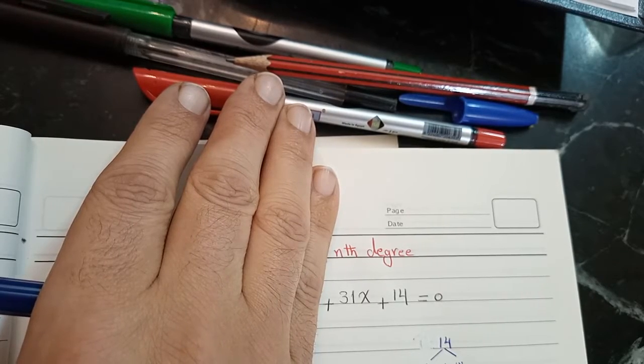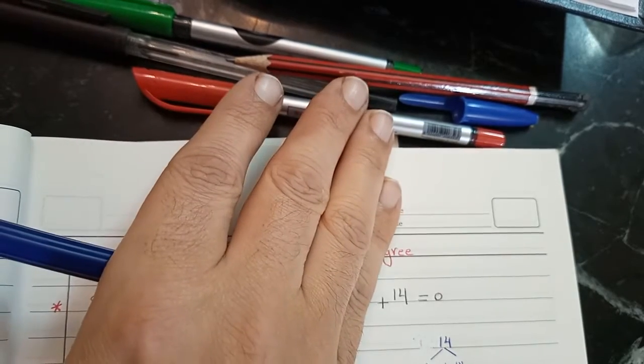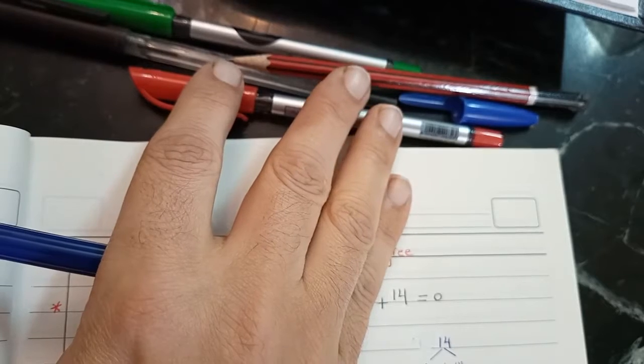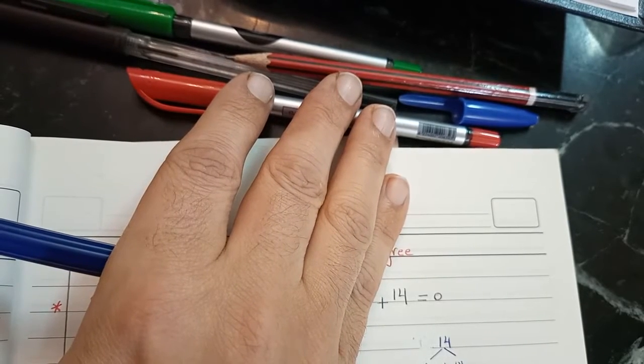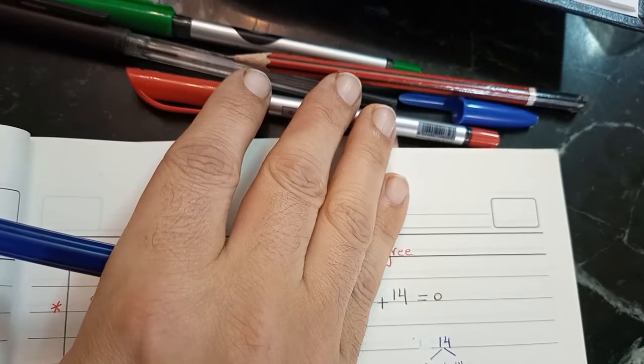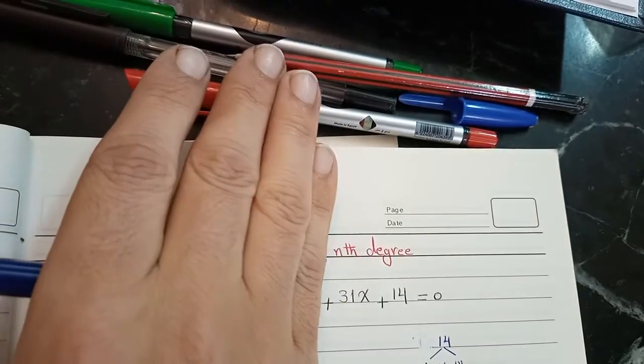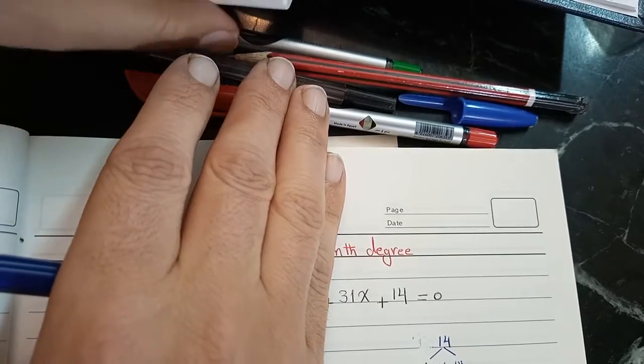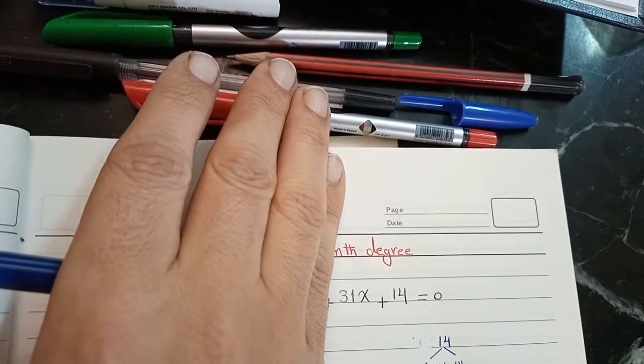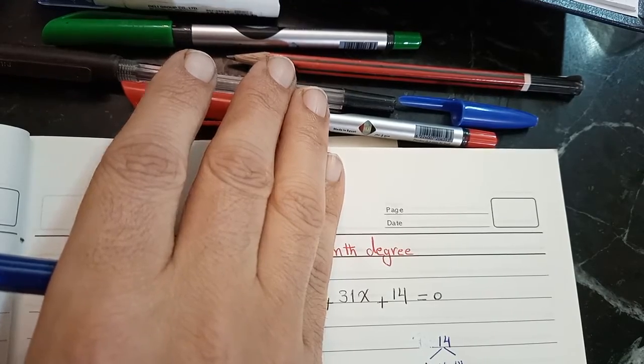There is no equation of 0 degree. This equation is meaningless because obviously 14 can never equal 0. So the least degree can be power 1, which is first degree.